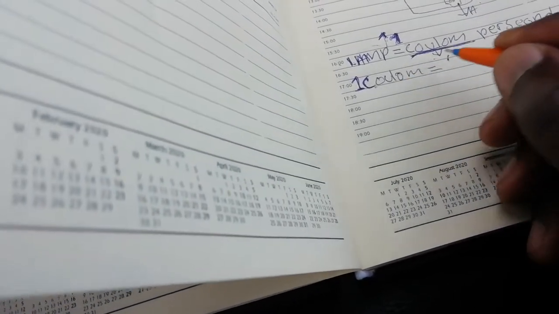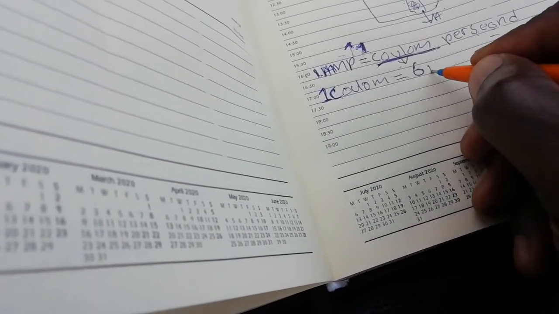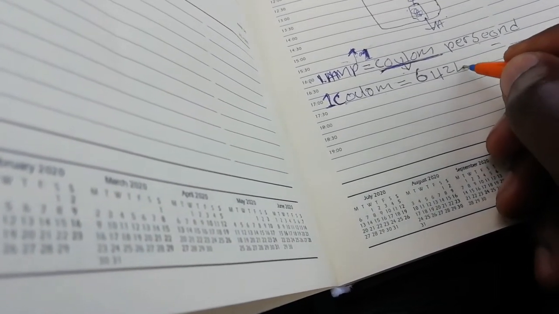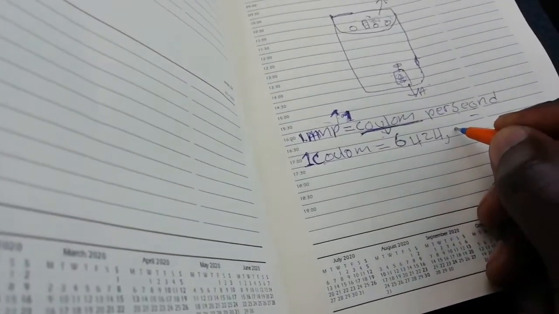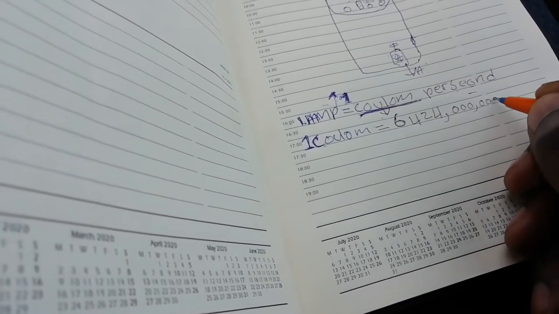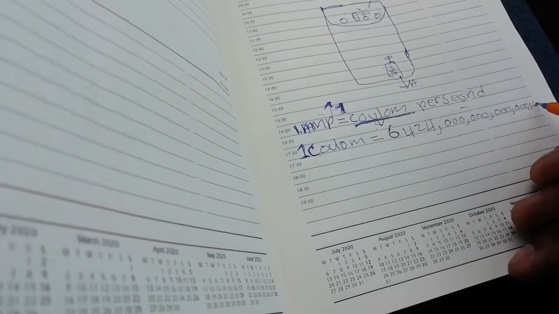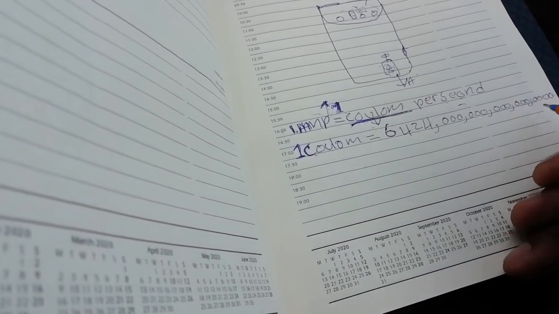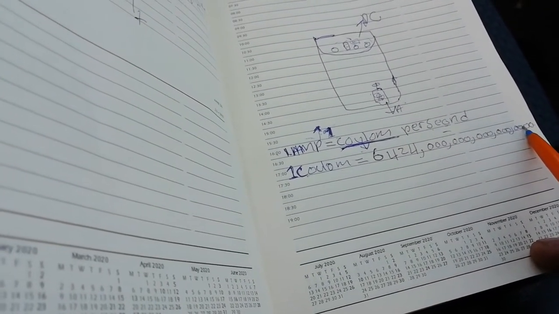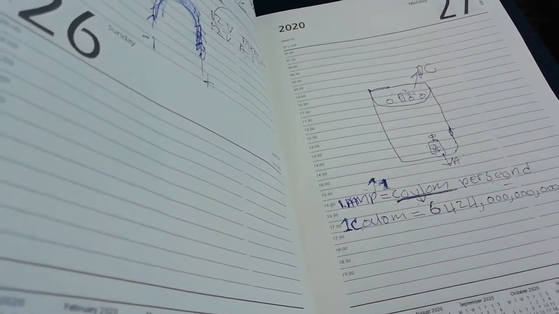So 1 amp equals 6,242,000,000,000,000,000 electrons, right? That's what we have.